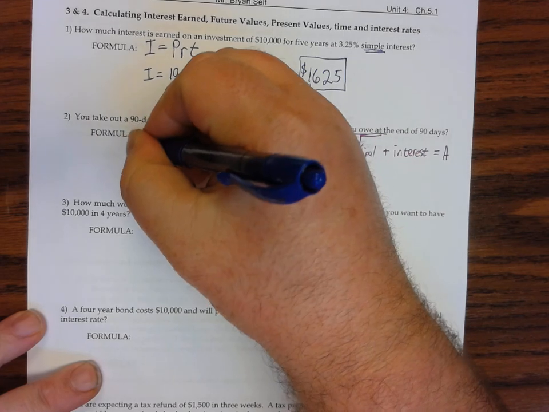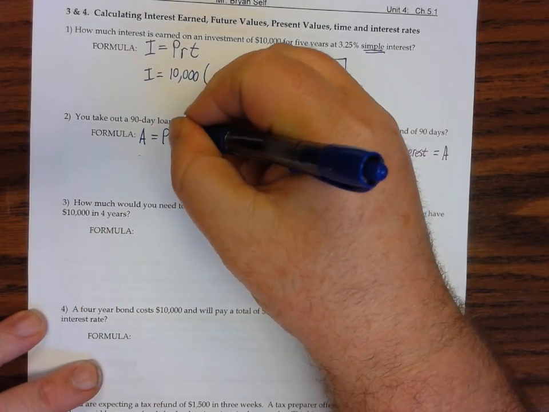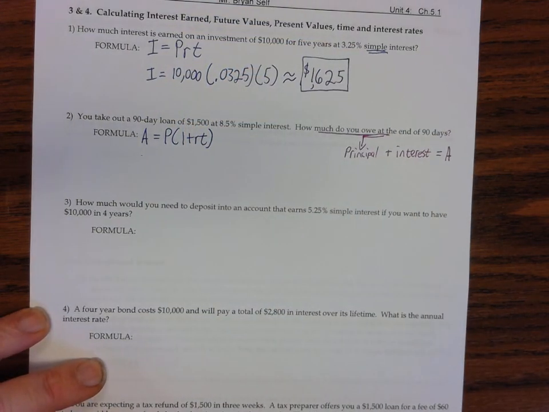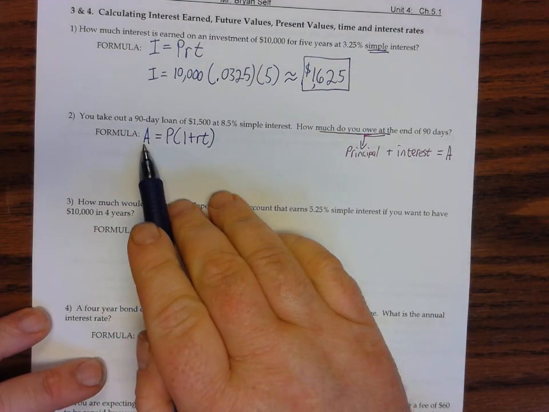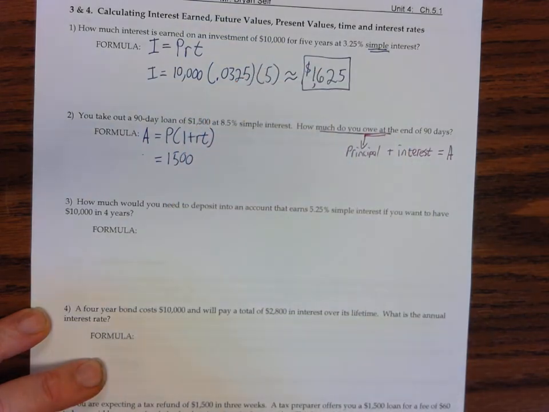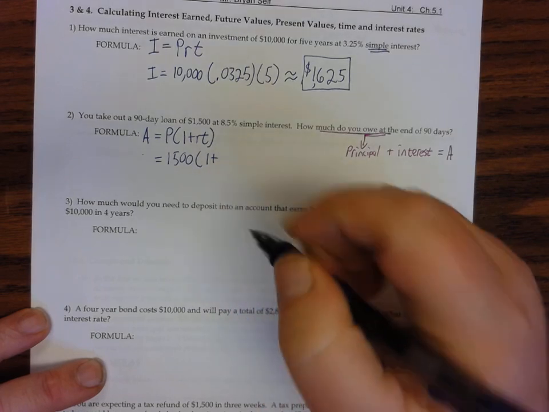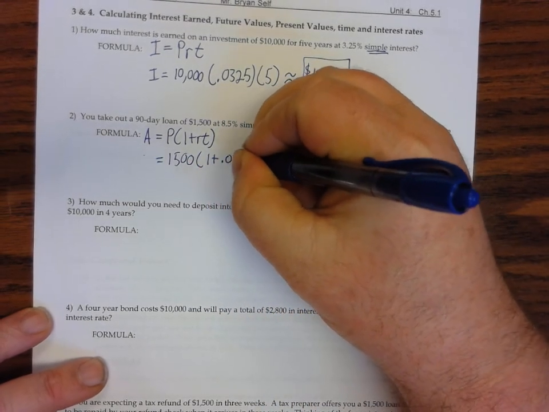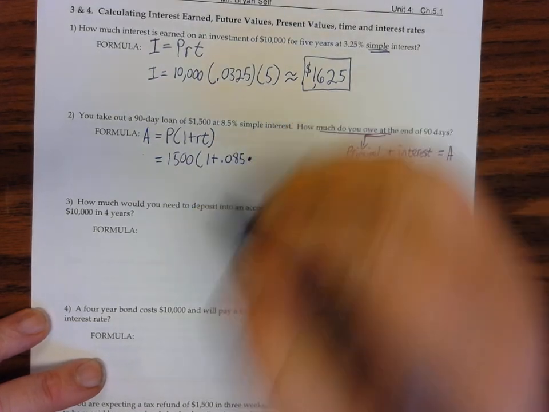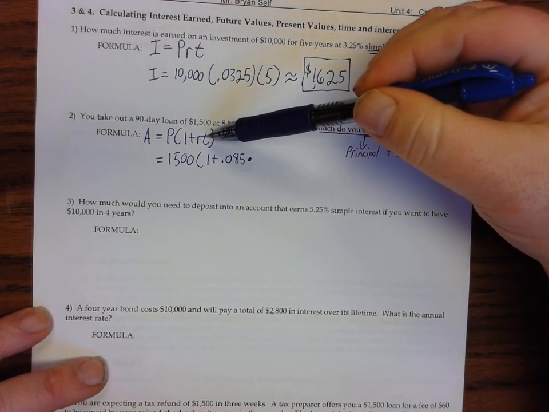Remember our formula for accumulated amount with simple interest, A equals P times (1 plus RT), where 1 plus RT is in parentheses. We're trying to solve for A. We know the principal was $1,500. We know the rate is 8.5%, so in decimal form, 0.085. We know the time is a 90-day loan. Now remember, for the formula, T is our time in years.